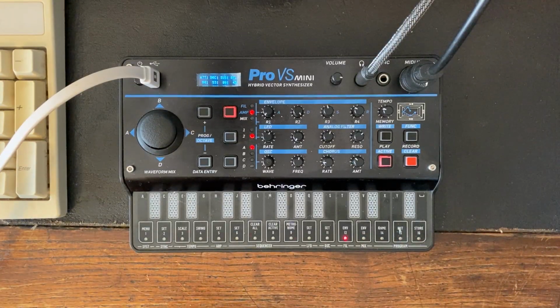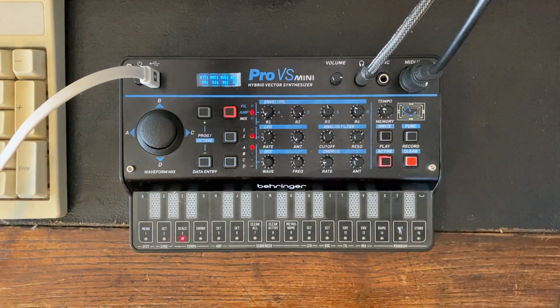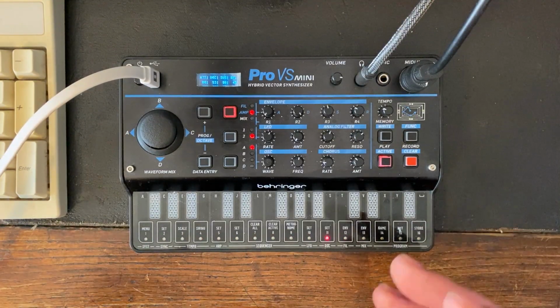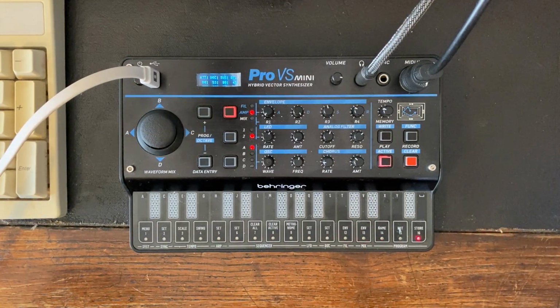In terms of the waveforms, as far as I can work out, they're not the original waveforms like on the Prophet synth this is imitating. I think they're a new set. It would have been cool if there was some way of getting some waveforms from the synth they're aping here, but I guess that's copyright protection, copyright law kind of thing.